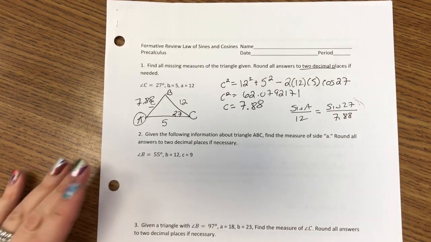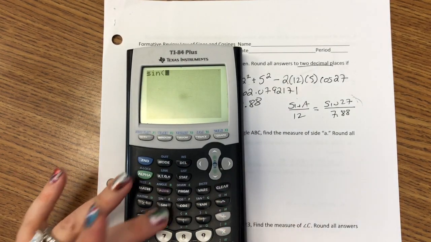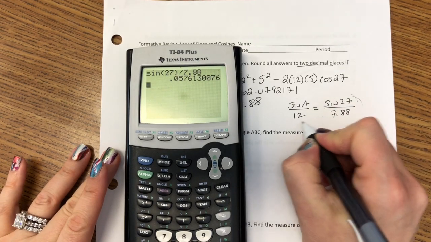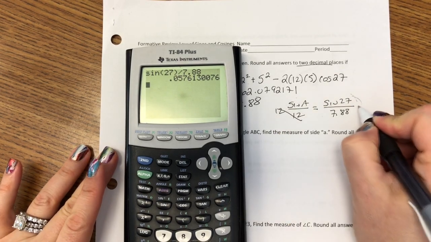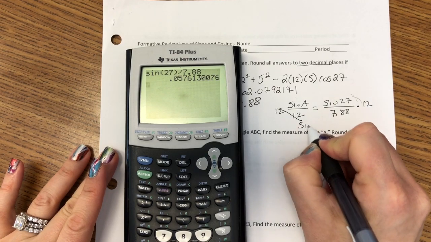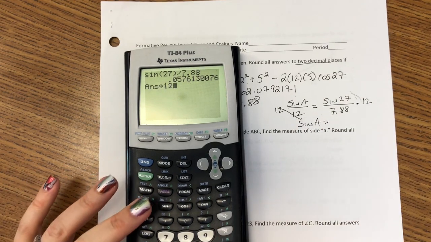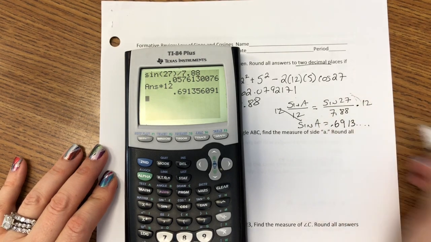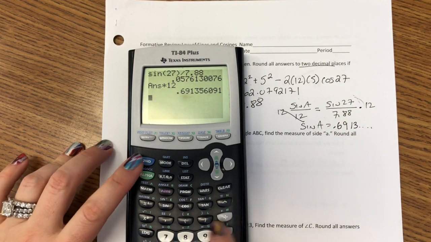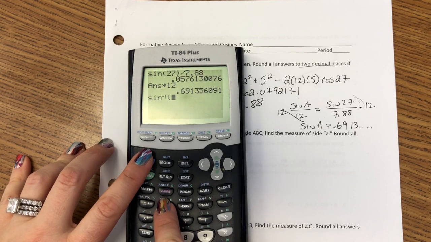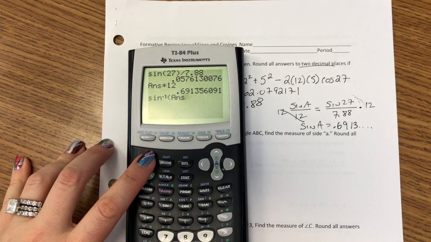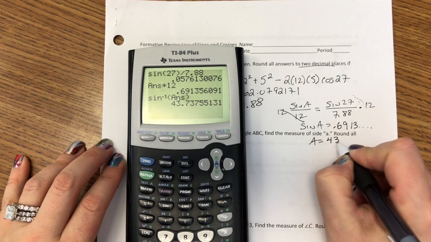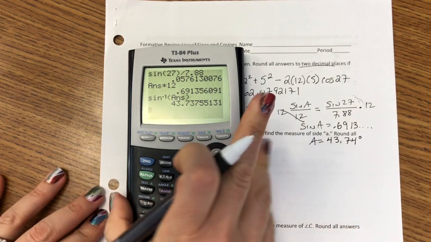This I can evaluate, and then multiply by 12 to solve for sine of A. Then to get the angle, I'm gonna do second sine of that answer. So the angle A is 43.74 degrees.